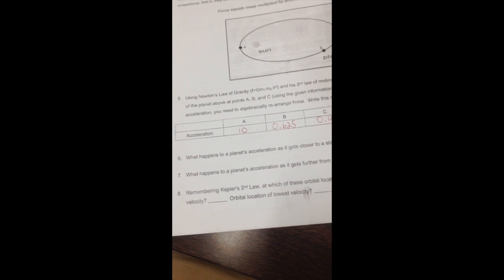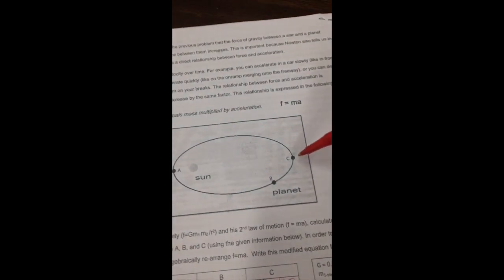The question says, remembering Kepler's second law, at which of these orbital locations above does the planet have the greatest velocity? Well, if you remember, that greatest velocity was A. That's where it's going its fastest. And then it asks orbital location of lowest velocity. That would be C. So notice that the acceleration is at its lowest in the same place where its velocity is the lowest. The acceleration is at its greatest in the same place where its velocity is the greatest. I hope that helps. I think you are now able to finish this lab.